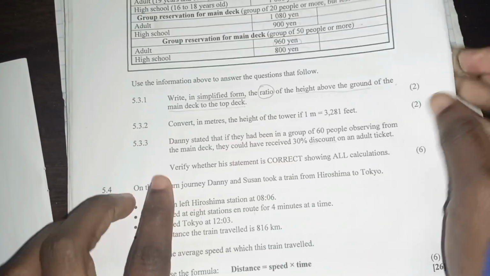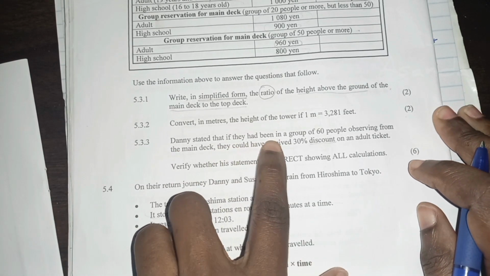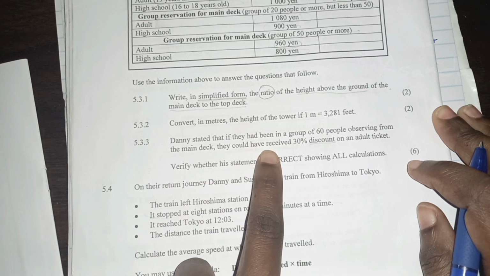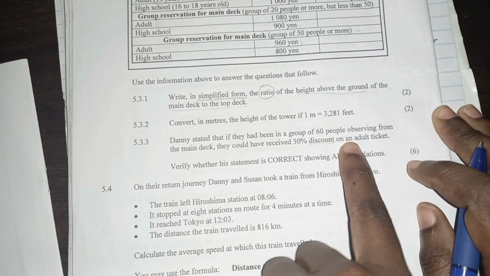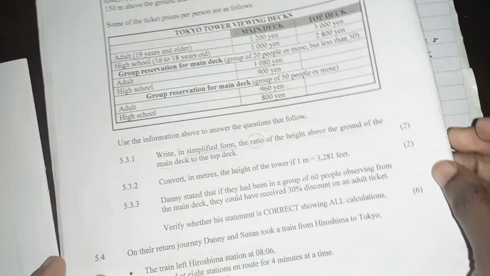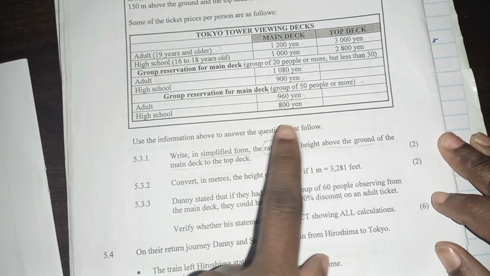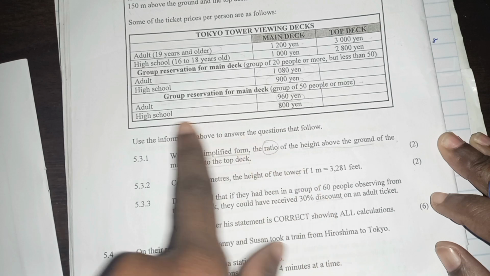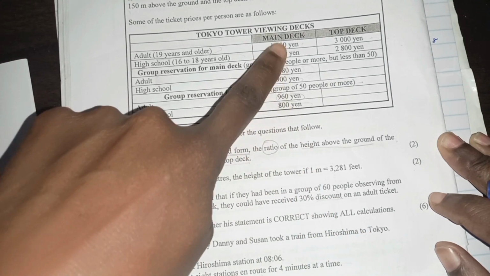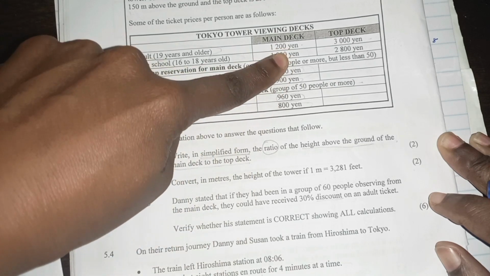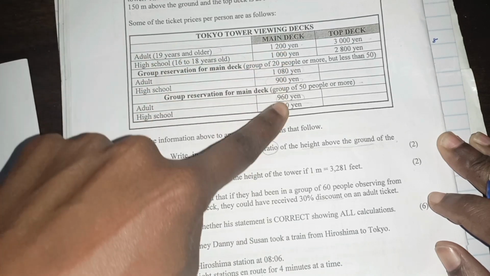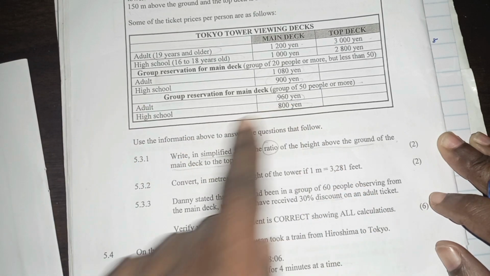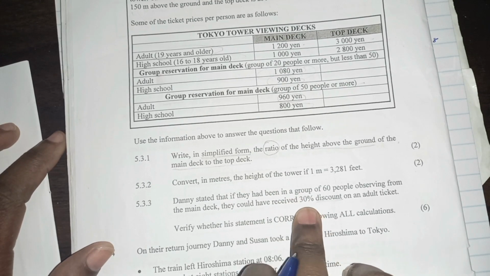Okay, so now 5.3.3, which is 6 marks, says Danny stated that if they had been in a group of 60 people observing from the main deck, they could have received 30% discount on an adult ticket, right? Okay, if they had been a group of 60, group of 60 would be here, which is 50 or more, and they would have received 30% on an adult ticket. But instead they're going as a couple, so there's only 2 of them. The adult ticket is 1,200 yen, and here in the group you pay 960. So let's find out if he is correct.